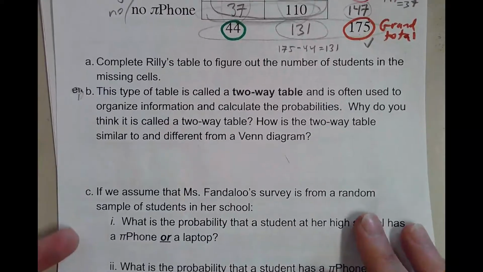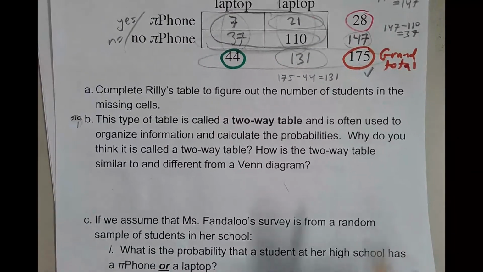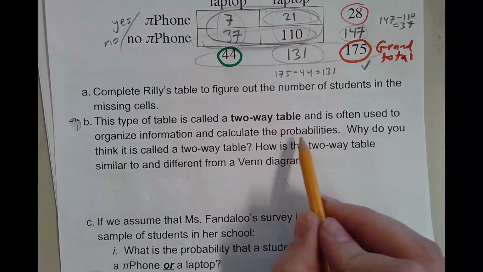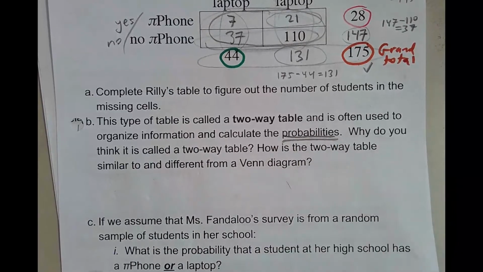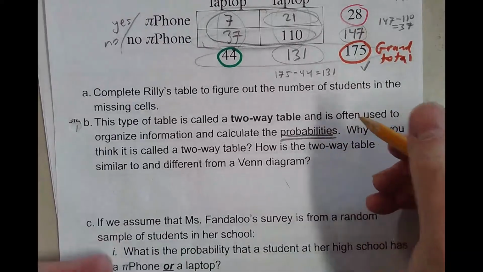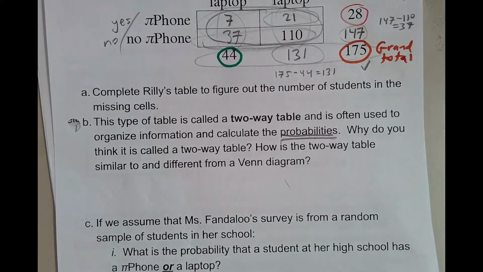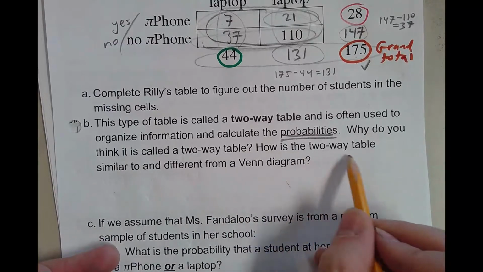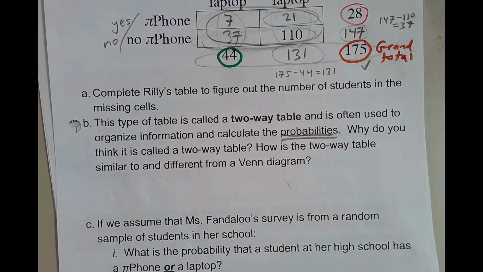Okay, so this way to organize the data is called a two-way table, and it's often used to organize information and calculate probabilities. That's important. Probability is the chance, the likelihood, the odds. Why do you think it's called a two-way table? How is the two-way table similar to and different from a Venn diagram?